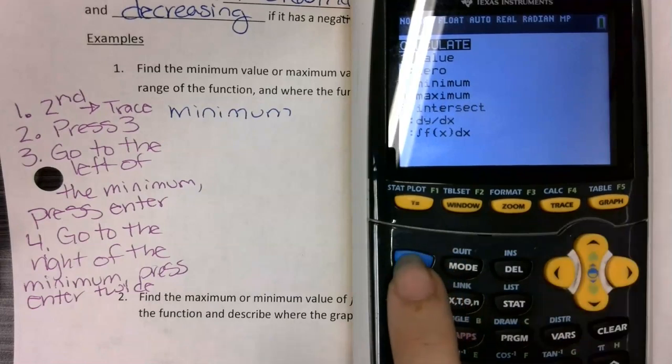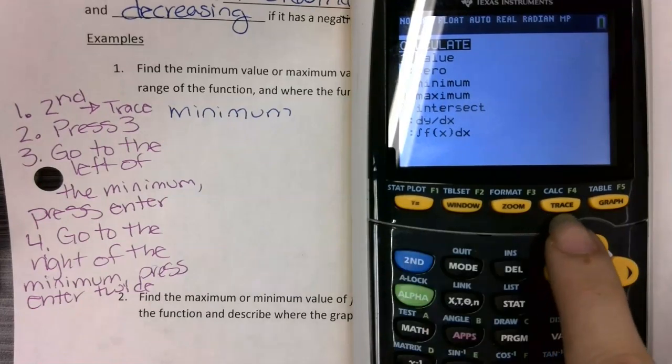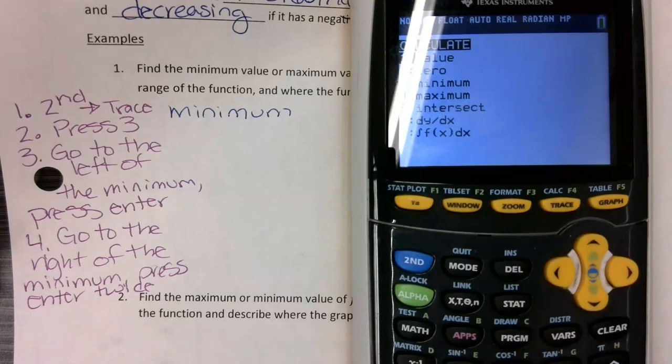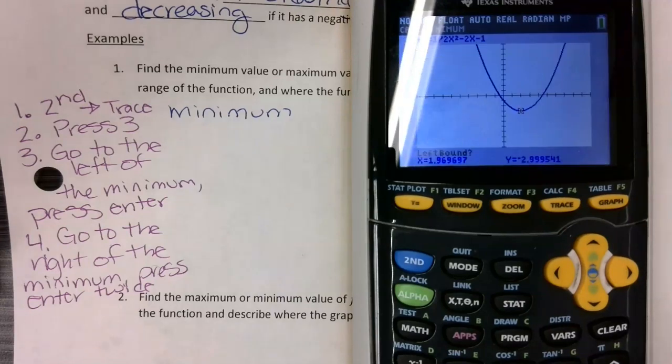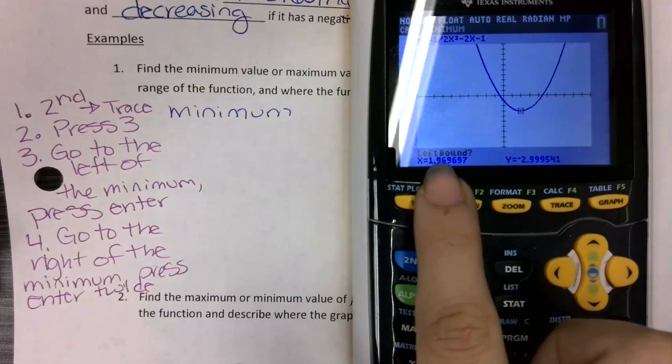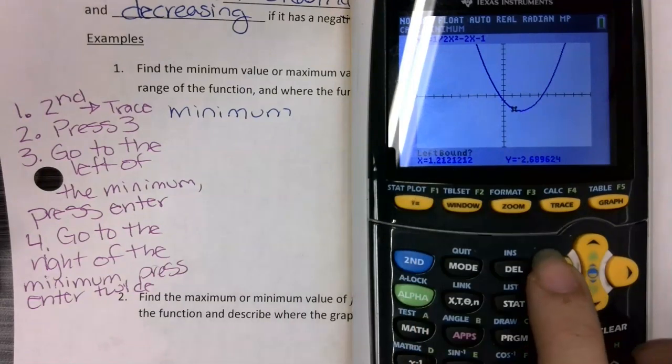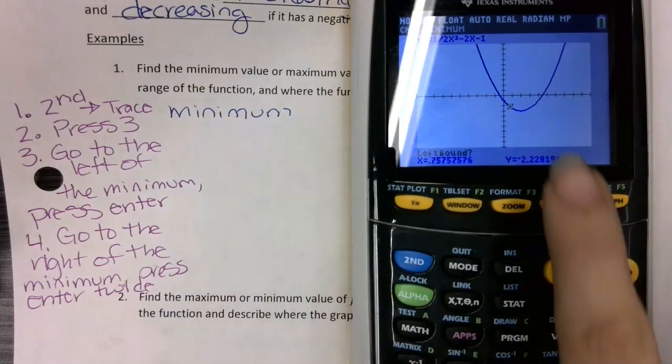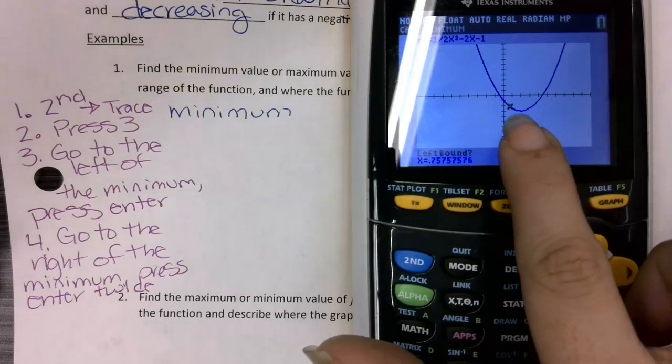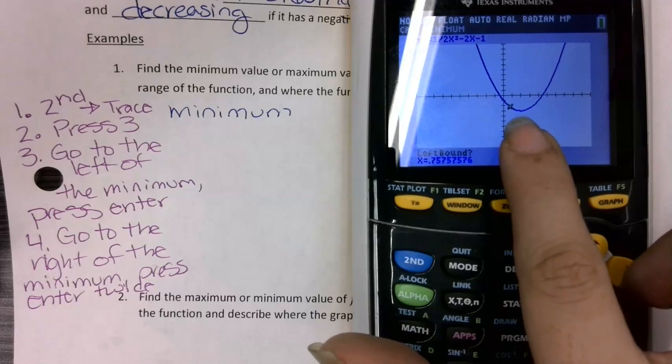So I press the blue second button, and then I press the yellow trace button. Okay, then I want to choose choice 3 for minimum, because my graph has a minimum. It says left bound. So what I need to do now is move to the left side of my vertex. You see my black flashing dot is right here. Yours might not start in the middle. You just want it on the left side somewhere. Anywhere on the left side.